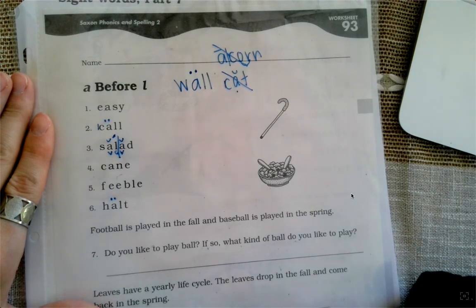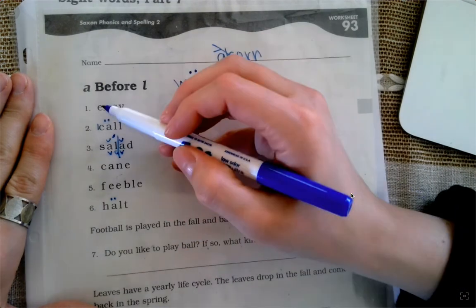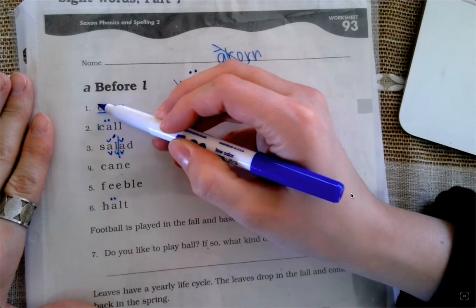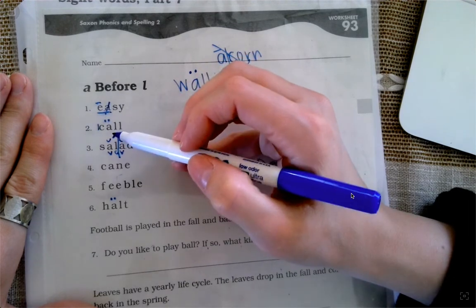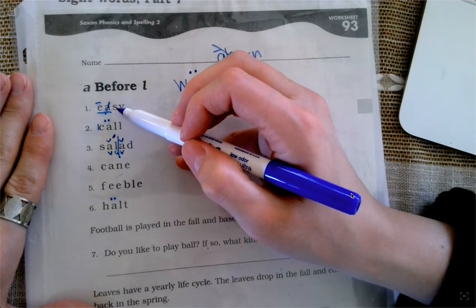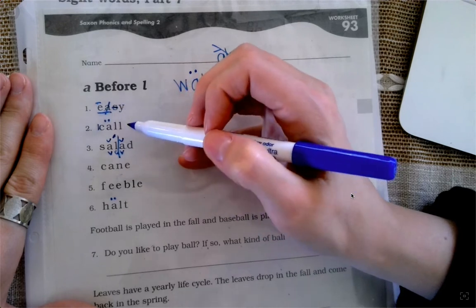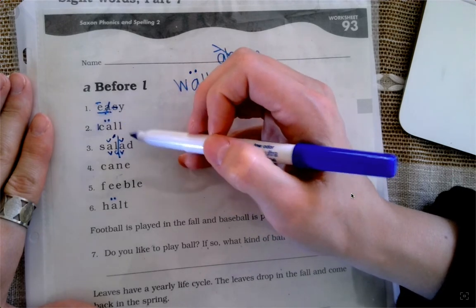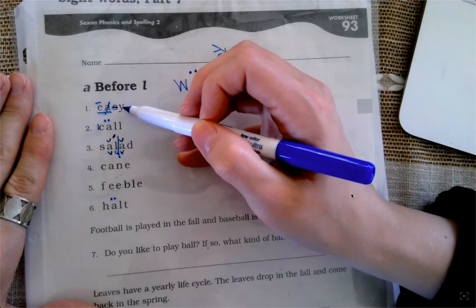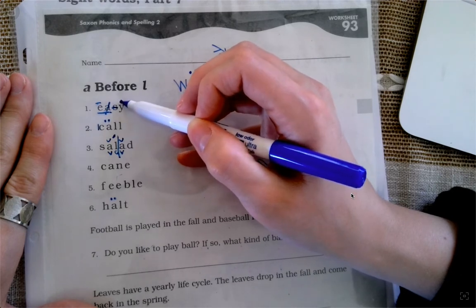Okay. All right, let's move up to number 1. Easy. All right, so we have EA, it's long E, cross out the A. Ease. What's that right there? When that S sounds like a Z. Ease. Sounds like a Z. So you cross it out. So it looks like a Z almost. Easy. Easy. And that is an E sound. So you need to put a dot.